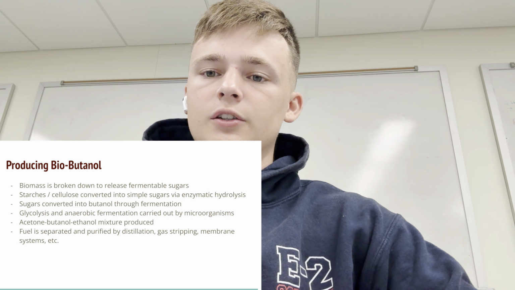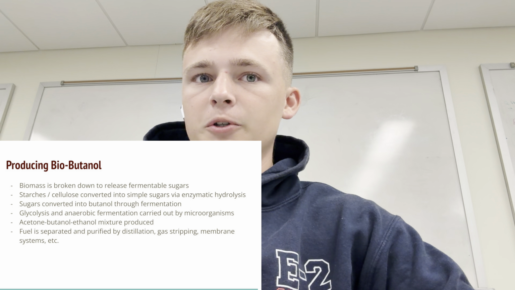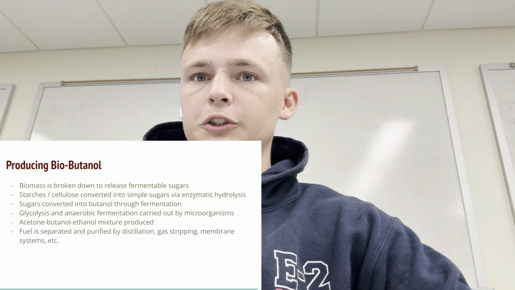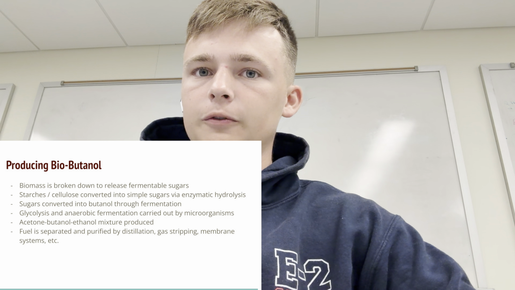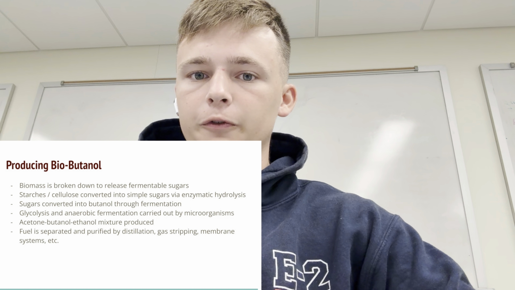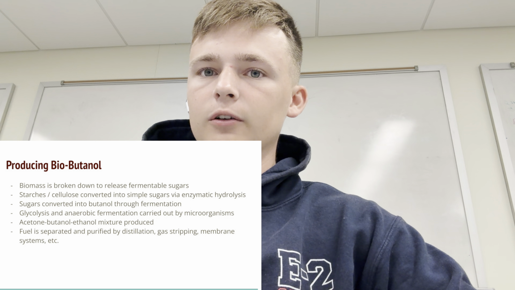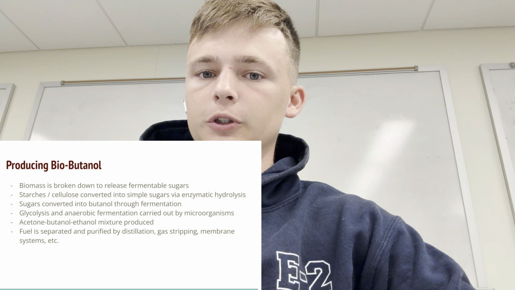Because butanol is toxic to the microbes, the concentration stays low, and that means extra steps are needed to separate and purify the fuel. Techniques like distillation, gas stripping, and membrane filtration remove the butanol from the broth and produce a usable fuel. And in some advanced systems, scientists engineer microbes to tolerate higher levels of butanol or produce it from gasified biomass instead of sugars.